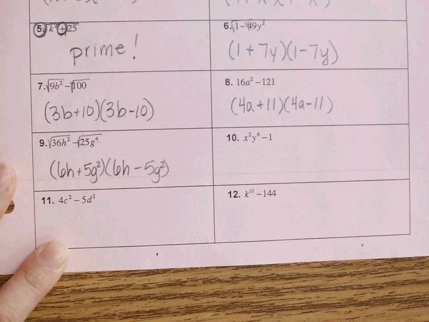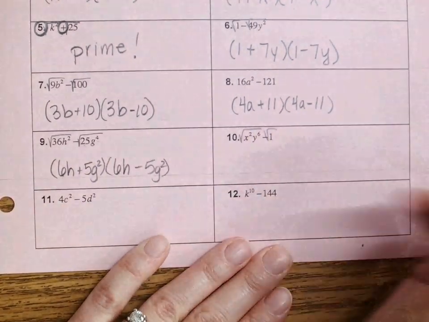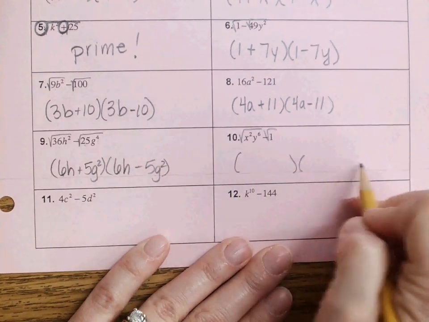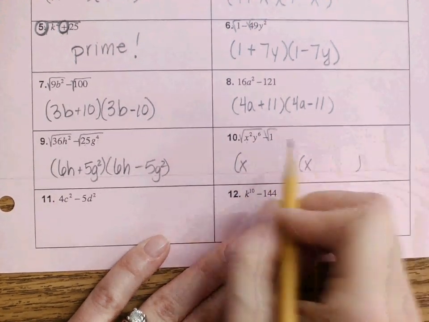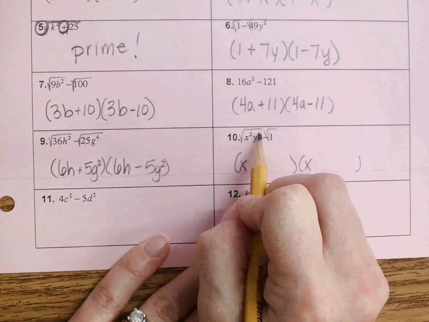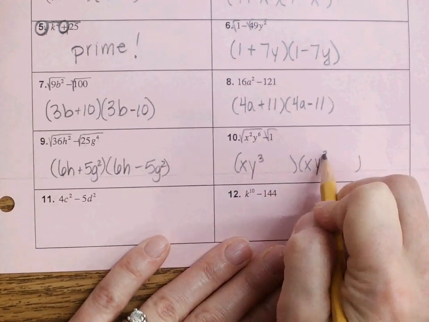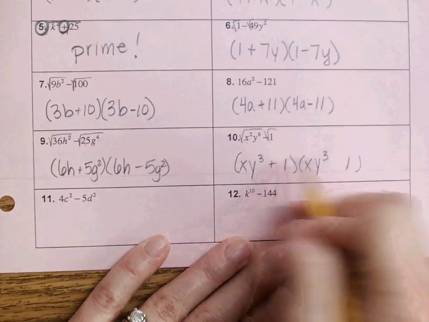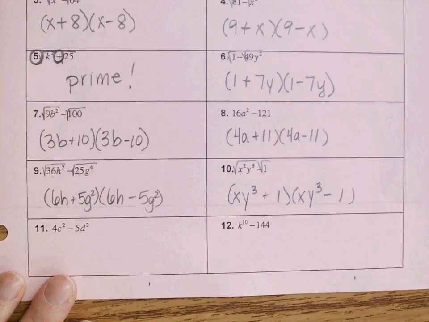If I want to check my work, 5g squared times negative 5g squared, I get negative 25g to the 4th. Okay, so number 10, again, we're going to find the square root of each. The square root of x squared is x. The square root of y to the 6th, again, I'm going to take that 6, divide by 2, I get y to the 3rd. The square root of 1 is 1, and then fill in with the appropriate sign. So don't forget those signs. You would lose points if you didn't have them.